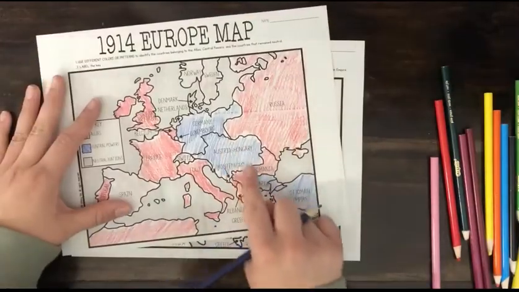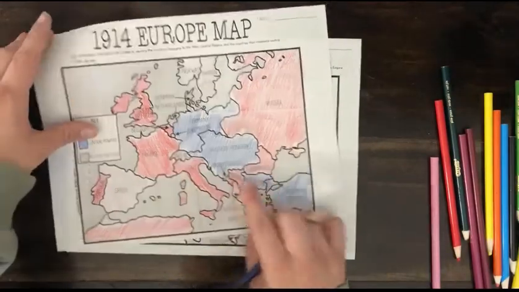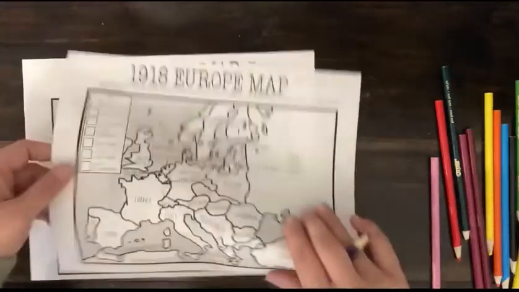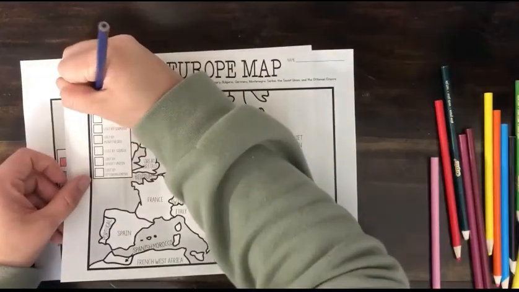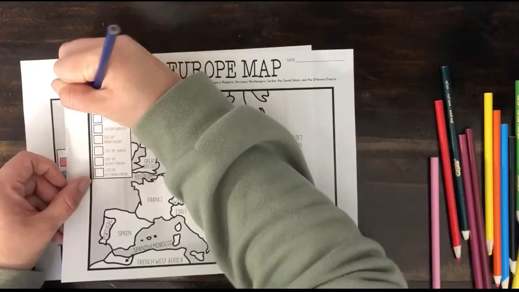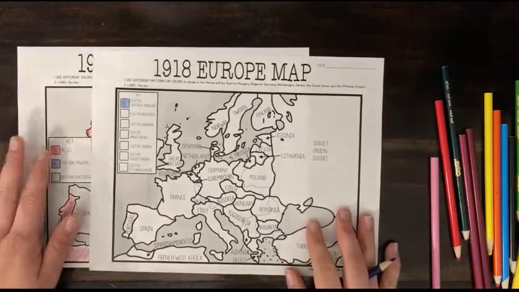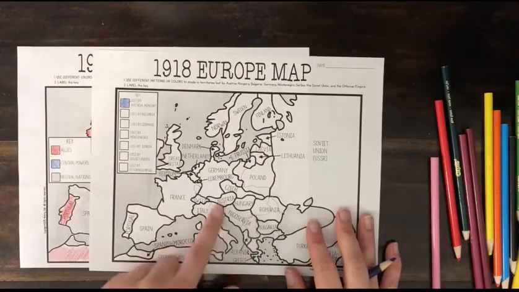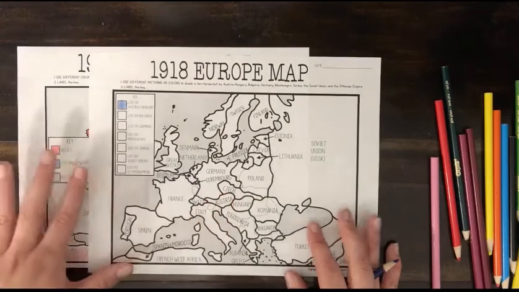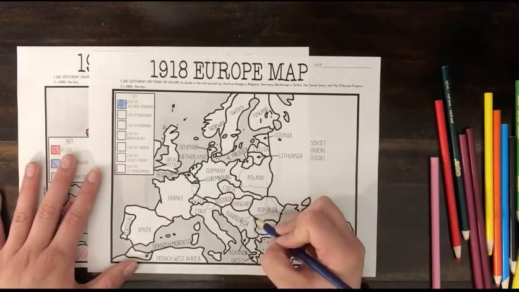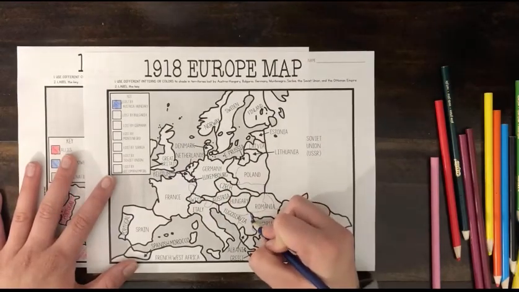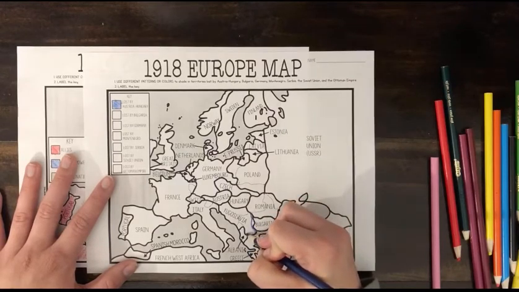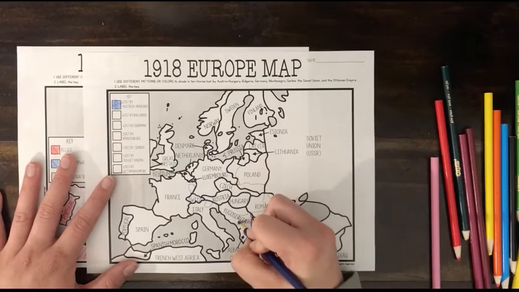So if we come over here and look at Austria-Hungary, it was this entire large section, okay? So we're going to get this map, and I'm going to do it purple, or actually blue, just kidding. And Austria-Hungary, pretty much all this area right here. So you'll see these dotted lines. You can follow mine if you want. Over here.